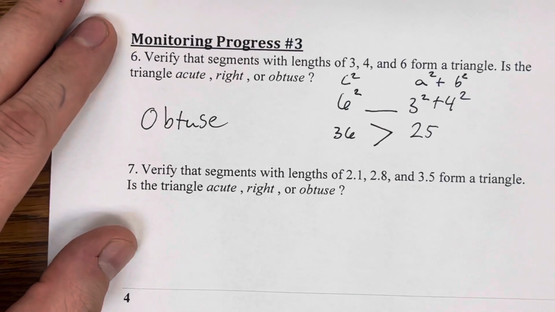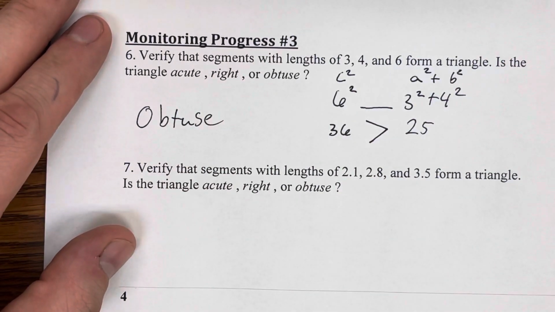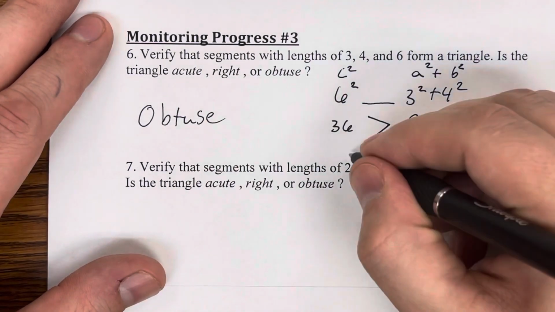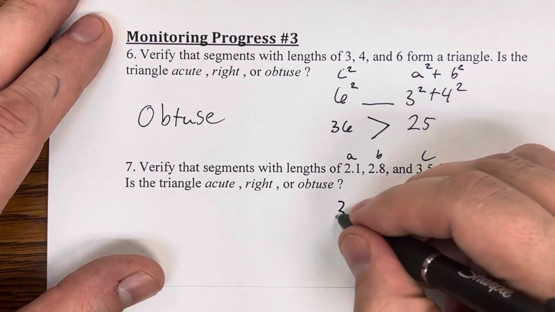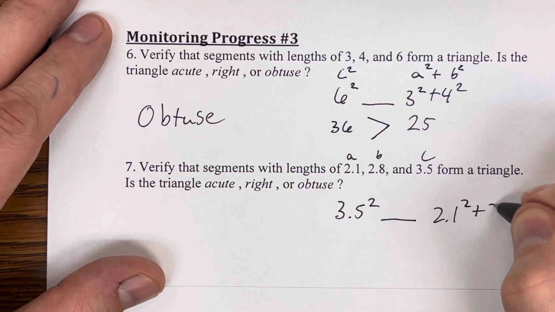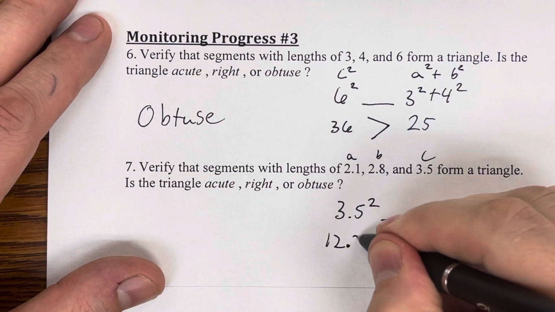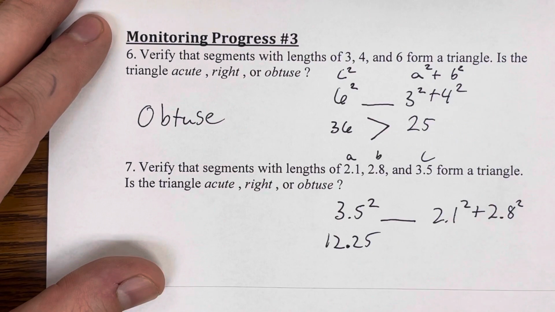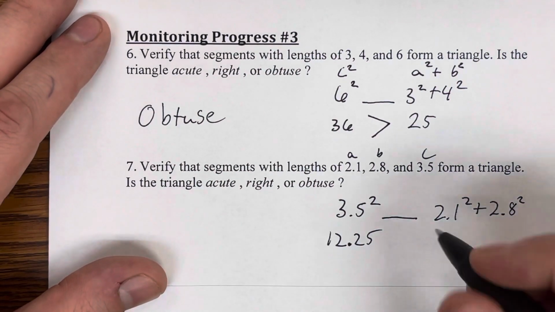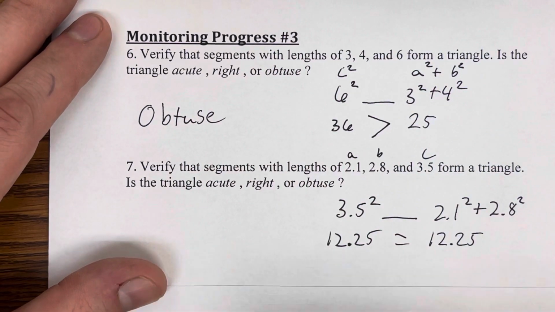And my last one, check to make sure, 2.8 plus 2.1, that's more than 3.5, we're good. It can be a triangle. So this has to be C, A, and B. So 3.5 squared, and 2.1 squared plus 2.8 squared. Let's see what we got here. 3.5 squared is 12.25. And 2.1 squared plus 2.8 squared, 12.25. So since those are equal, it is a right triangle.